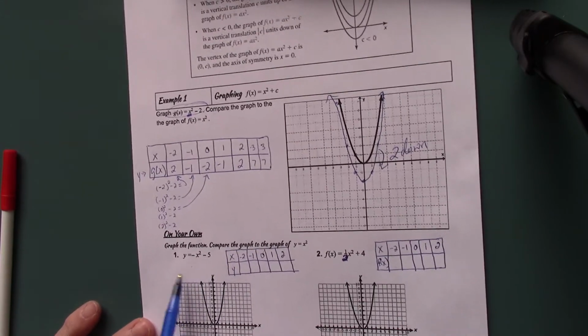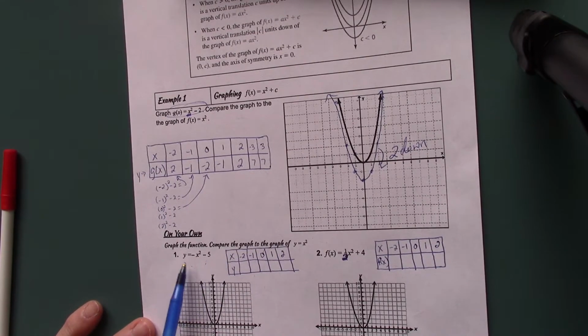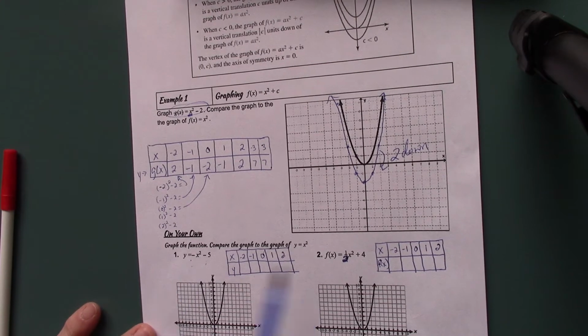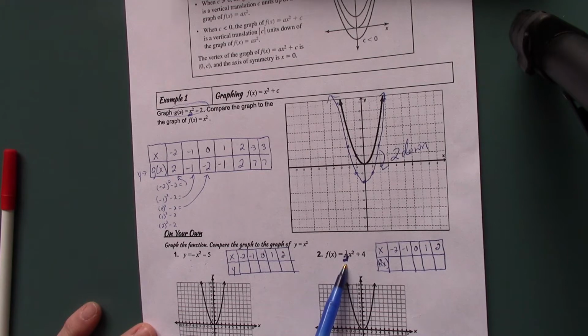So you can imagine this is probably going to move that graph down 5, but that negative is going to make it upside down. This is going to move the graph up 4, but this 1/2, and that's a little different from what you would see on these notes. It was 1/4 to begin with, but I like the number 1/2 a little better. Okay, we'll work on that in just a minute.